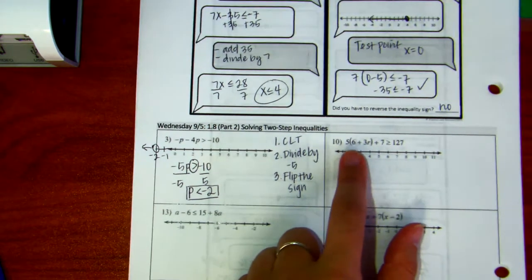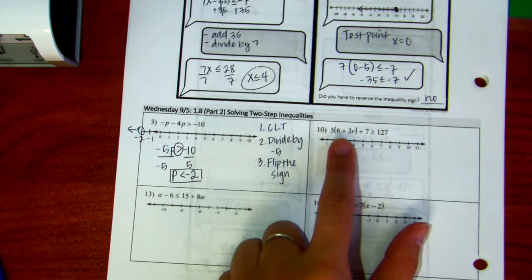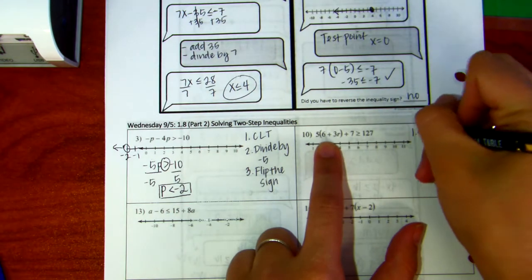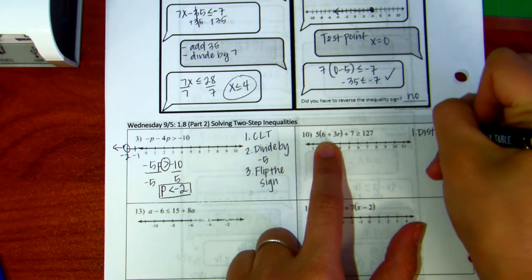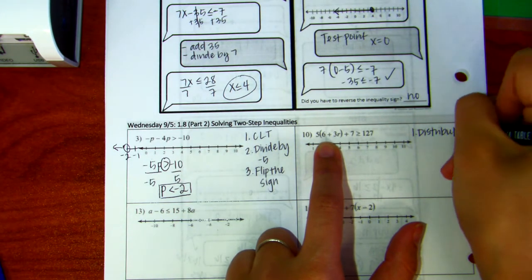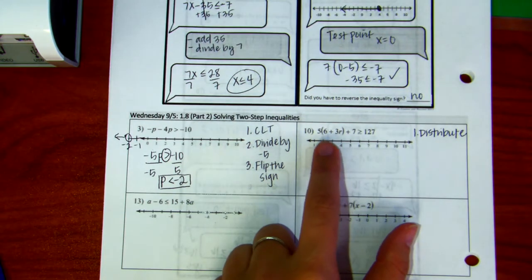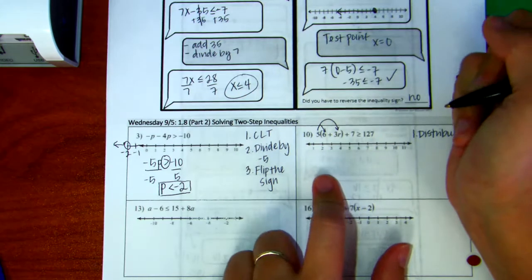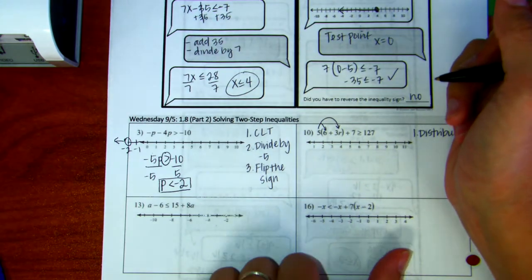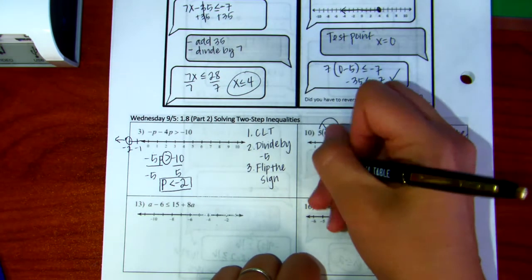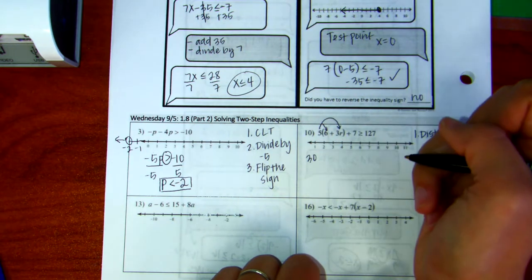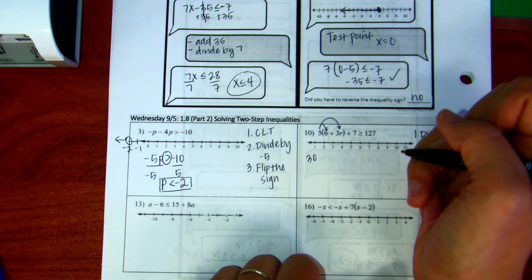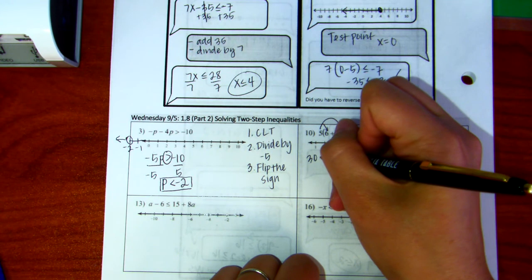Number 10. What do we have to do first? Distribute. That's step number 1. I want you guys to list your steps. So let's distribute. What does distribute mean? Multiply, add, subtract, divide. Multiply. What do I get? 5 times 6? 30. 5 times 3 are? 15. Positive or negative?